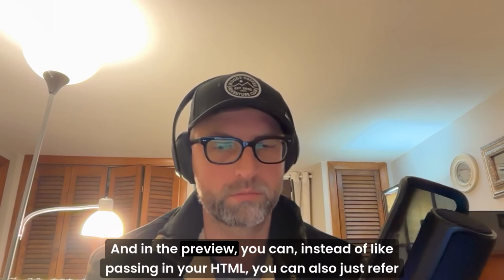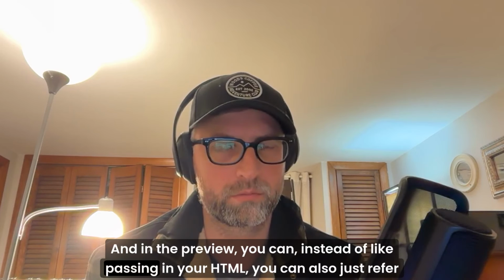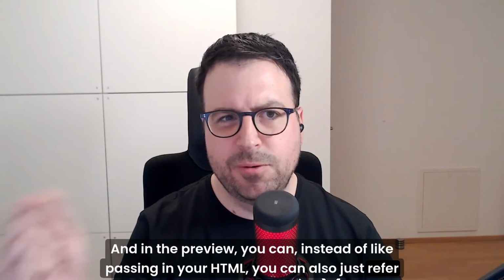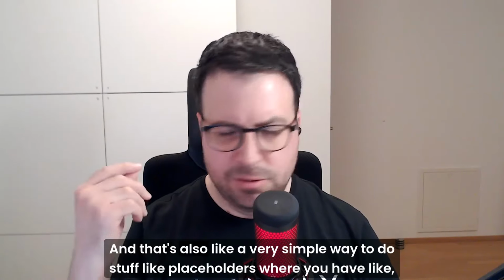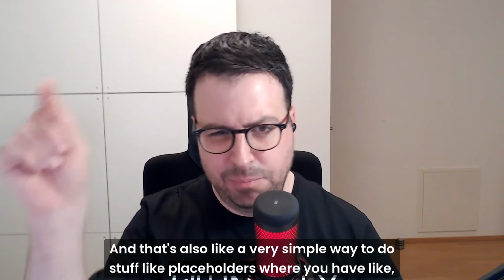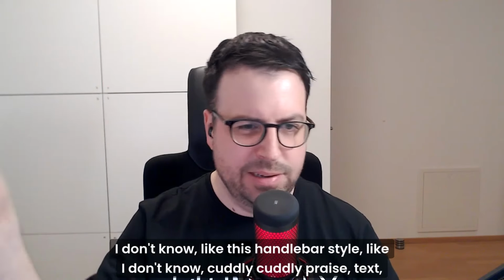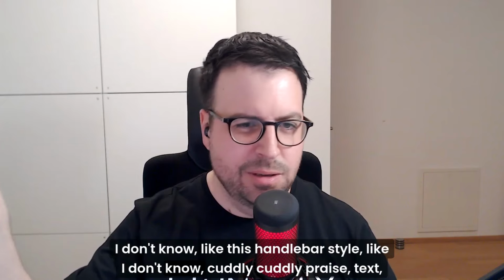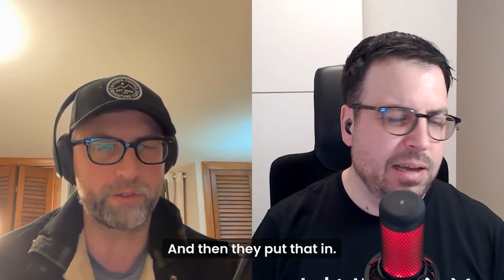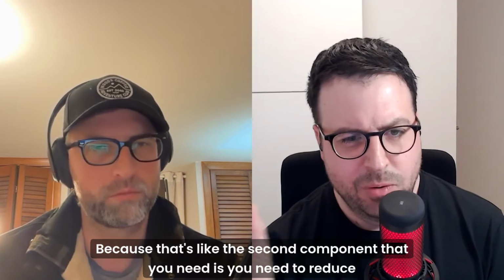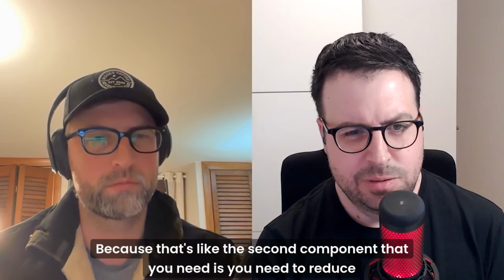And in the preview, instead of passing in your HTML, you can also just refer to any template by a selector. That's also a very simple way to do placeholders, where you have, like, this handlebar style, curly brace, text, closing curly brace, and then put that in. Because that's the second component that you need to reduce the duplication.